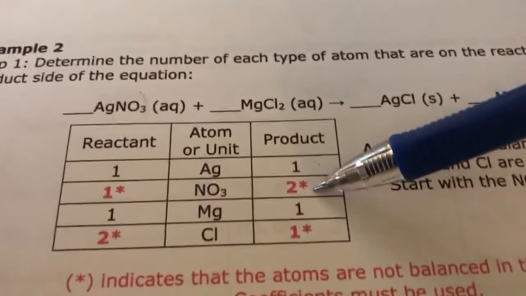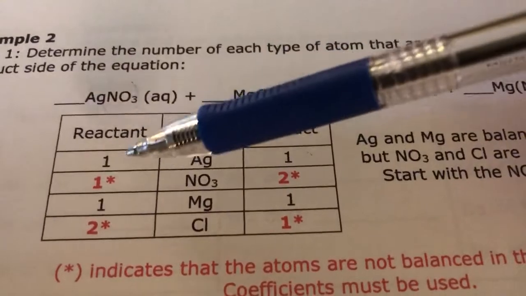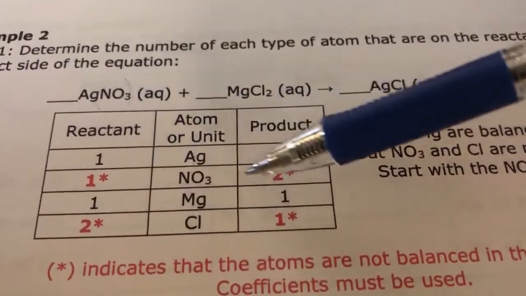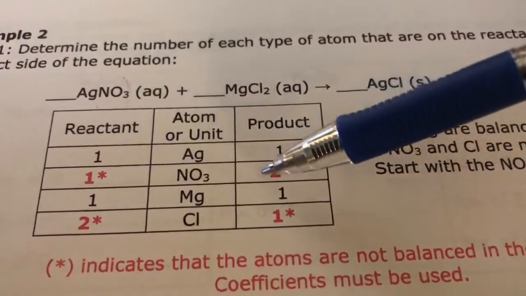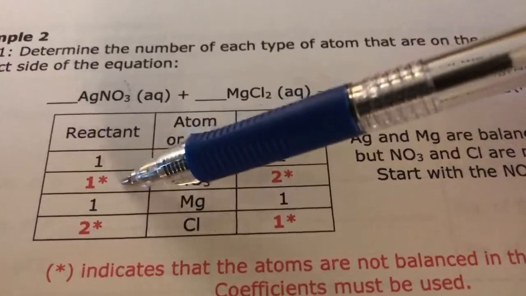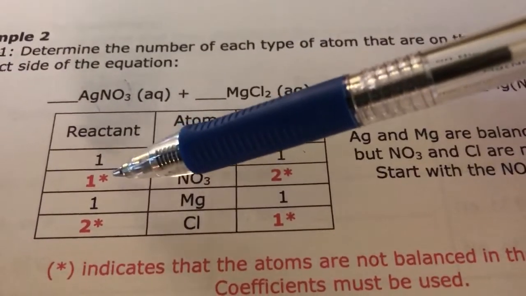Then we compare. Do they match up? Well, silver does, 1 to 1. But nitrate does not match up. So what do we have to multiply NO3 by? Well, we have to multiply the reactant side by 2.